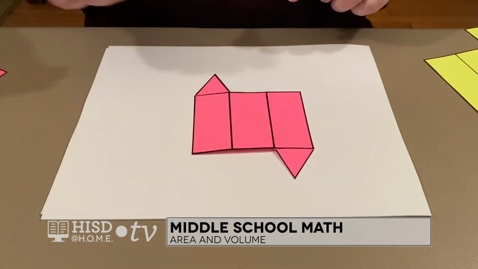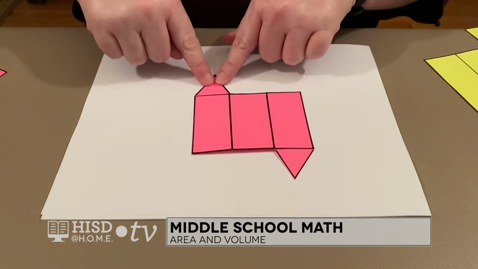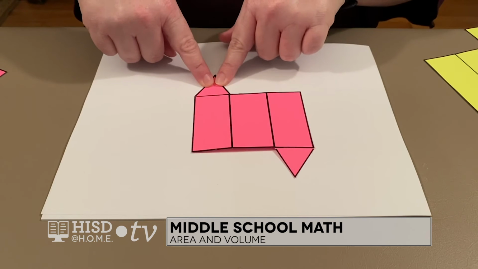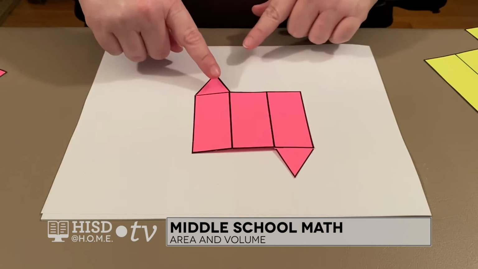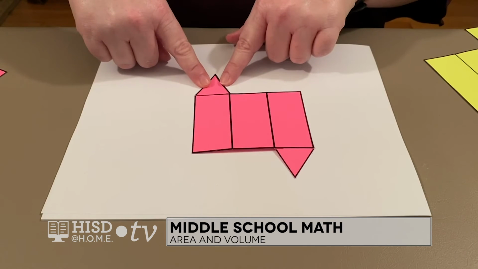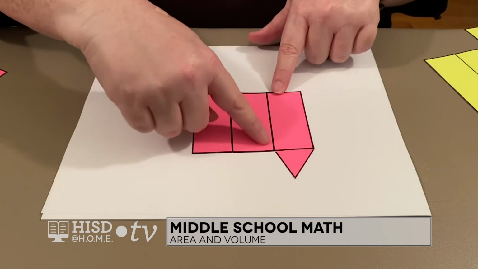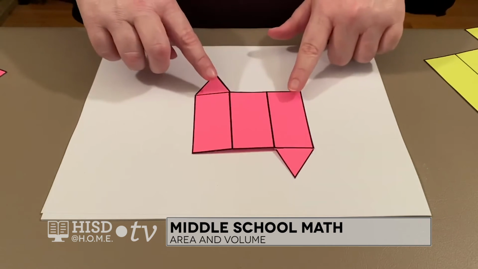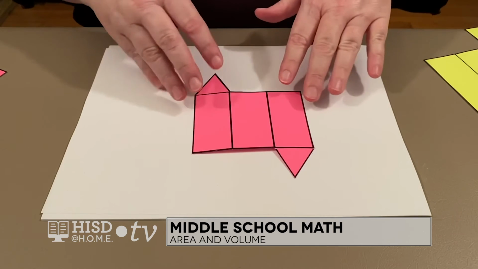So remember, we find the base area, so we want to find the area of this triangle, and then I'll multiply it by the height, and the height connects one base to the other. So find the area of the triangle, 1/2 base times height, and I'm going to multiply it times the height of the prism. So this is just looking at one of the legs.